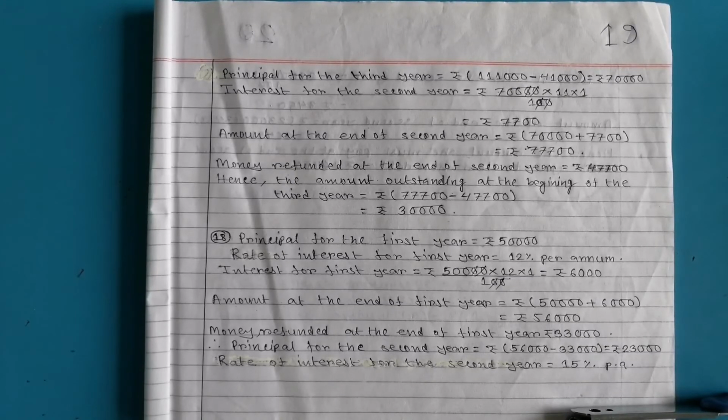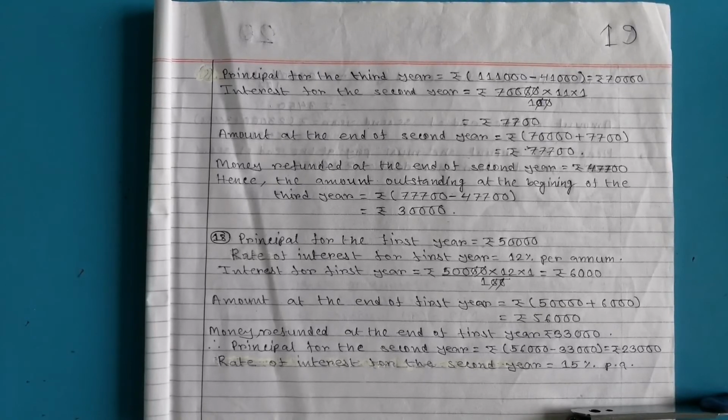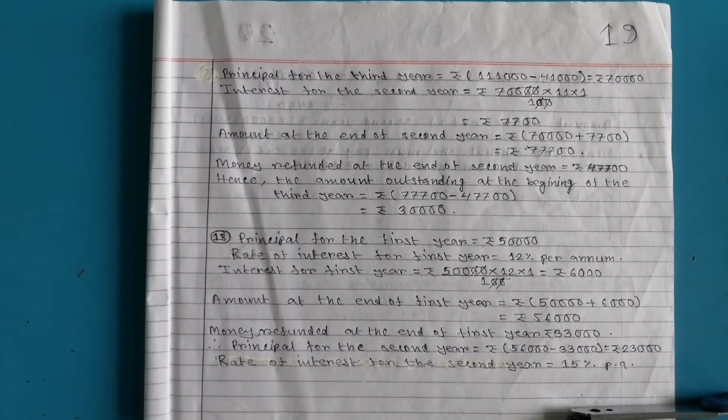It means the money that she has borrowed will be cleared after 2 years. In the 2 years, the successive rates of interest are given as 12% and 15%. At the end of first year the money refunded is 33,000. So what will be the money refunded at the end of second year so that her debt will be cleared?